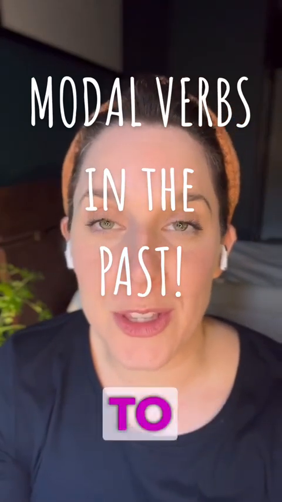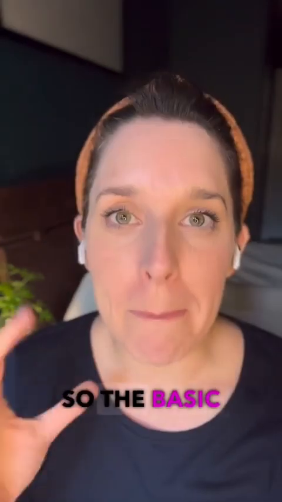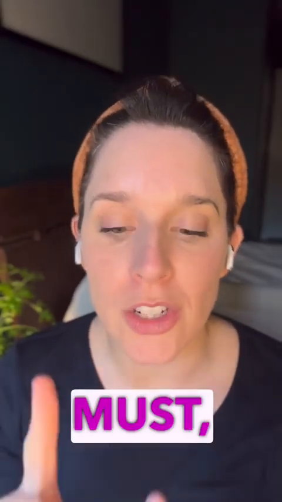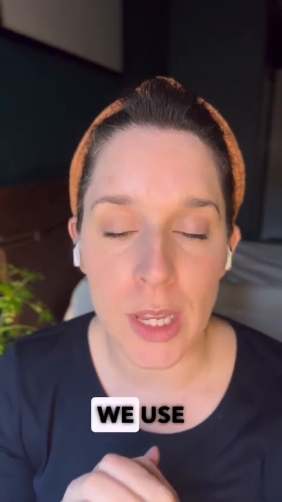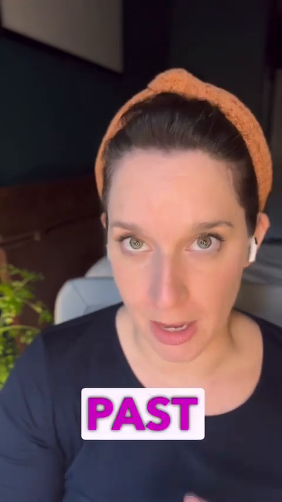Here is how to use modal verbs in English in the past tense. So the basic rule is that when you have a modal verb like must, could, should, will, to use these in the past tense, we use have. So for example, should have, could have, would have. And then the main verb we use in the past participle.